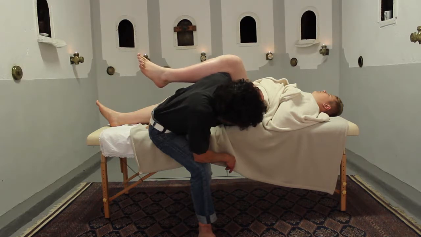This is a very good technique to work on lower back, the pelvic region, the groin and the hip joint.